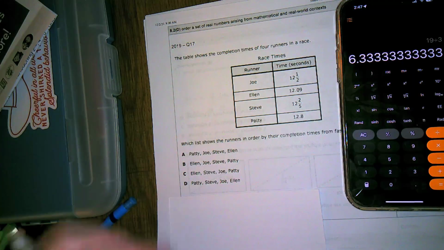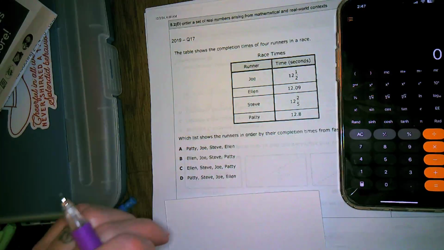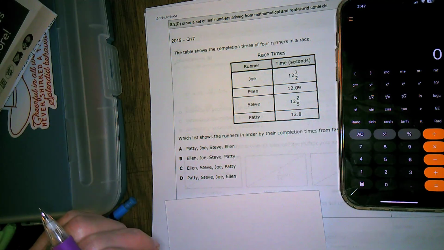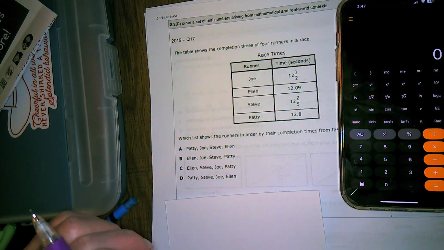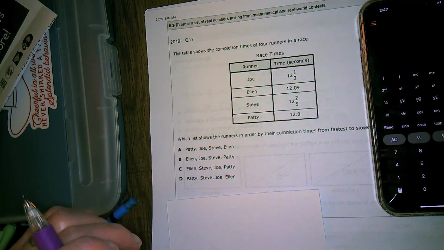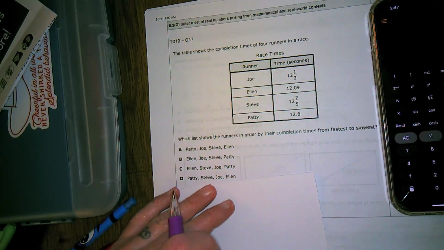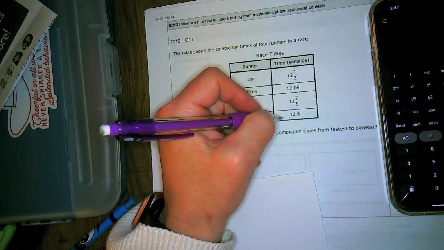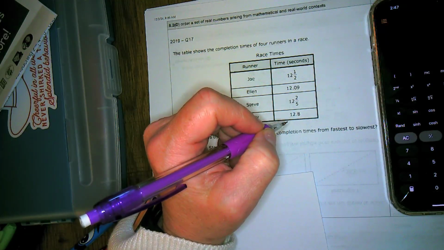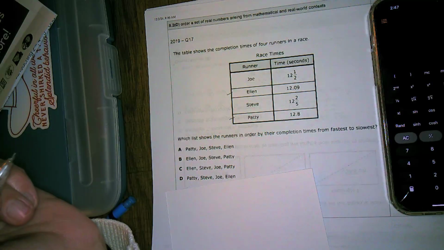Okay, here we have another practice question for the STAR test, and the table shows us the complete times of 4 runners in a race, and it asks which list shows the runners' times from fastest to slowest. So once again, let's just get all of the numbers in a format where we can easily compare them. We have 2 that are already in decimal format, so we could leave those alone.